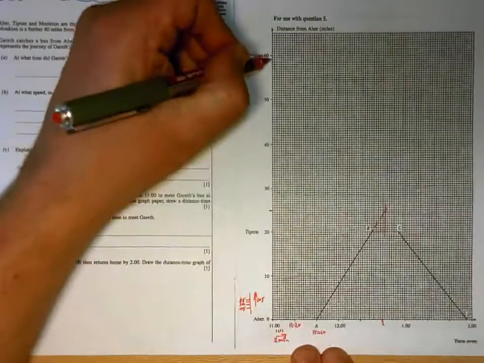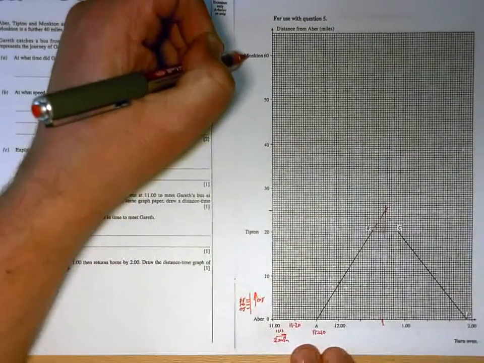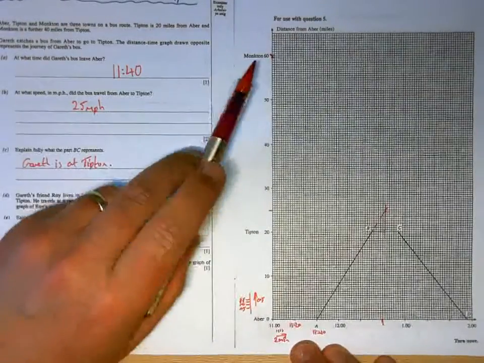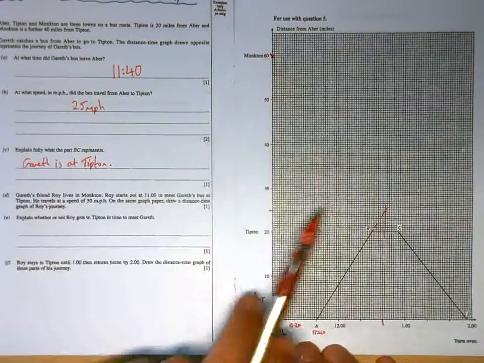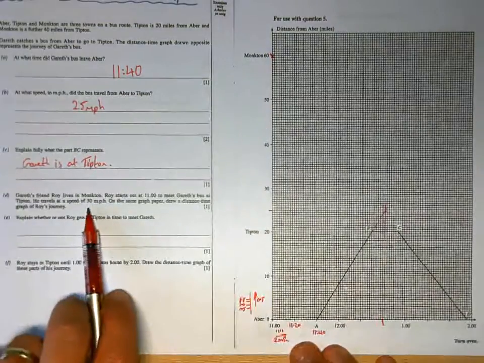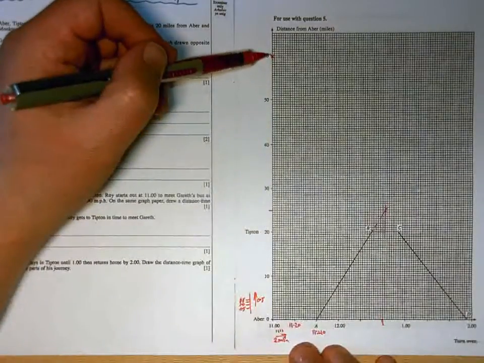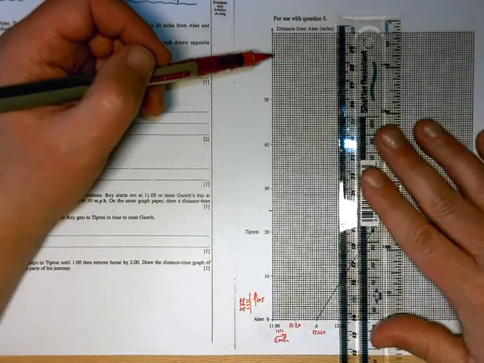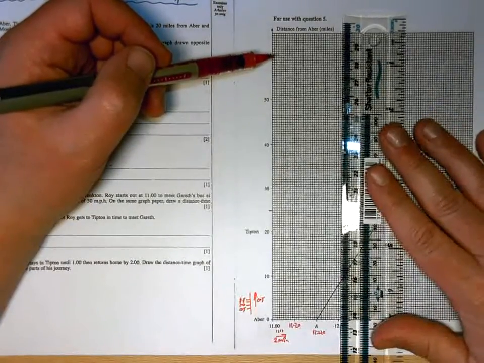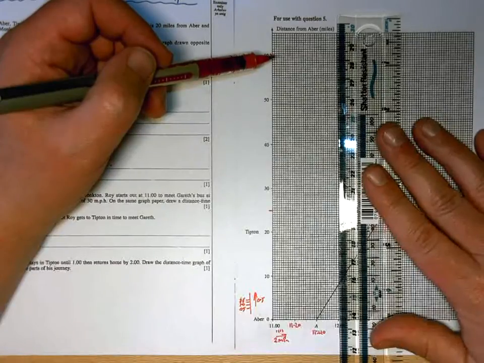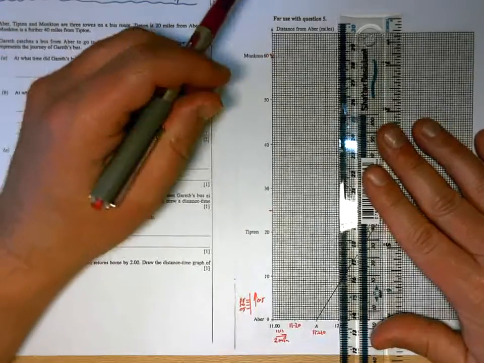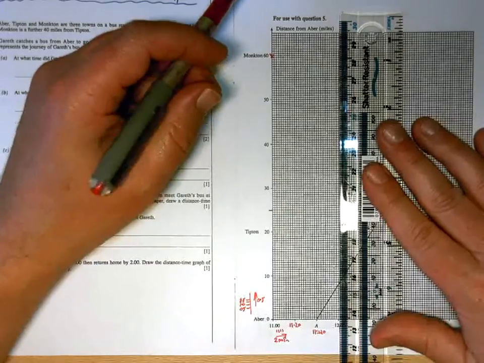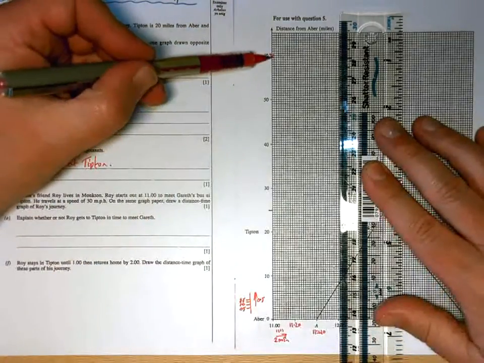So Roy starts from here at Moncton and he leaves at 11 o'clock. Now if he travels 30 miles an hour, it means that in an hour's time at 12 o'clock, so if I put my ruler at 12 o'clock, graph paper is horrible, we know he's going to be 30 miles away.